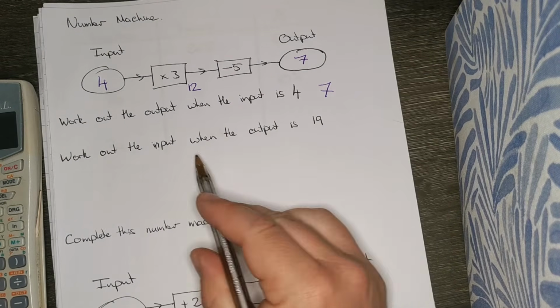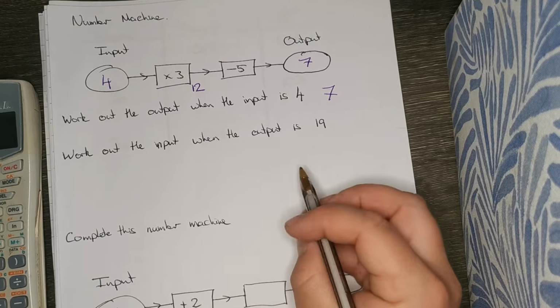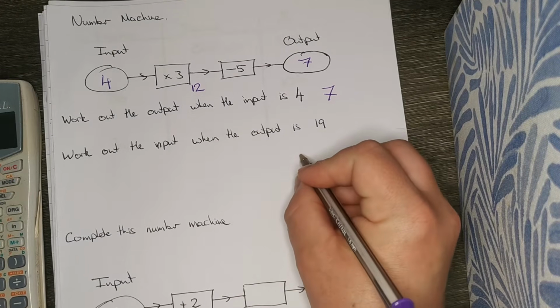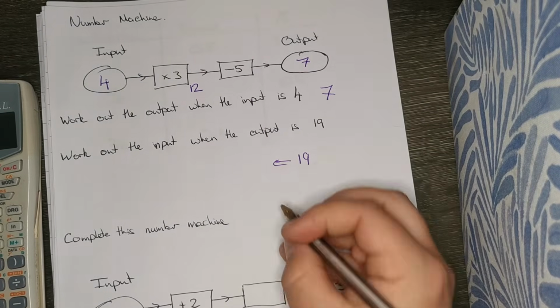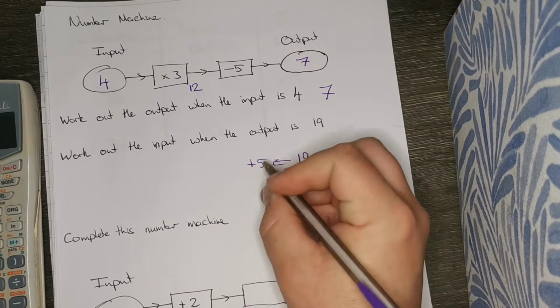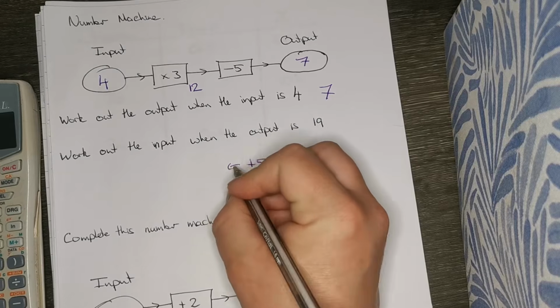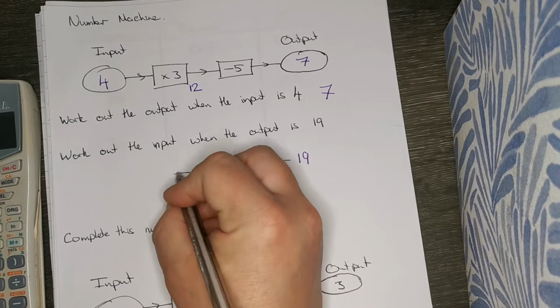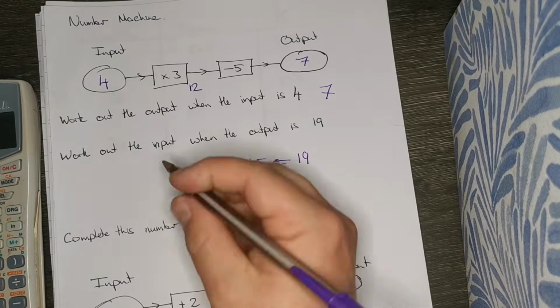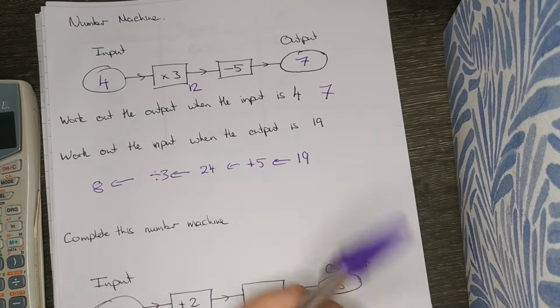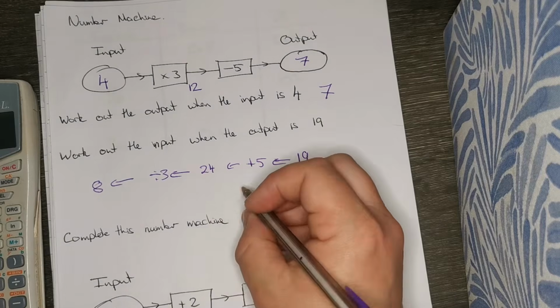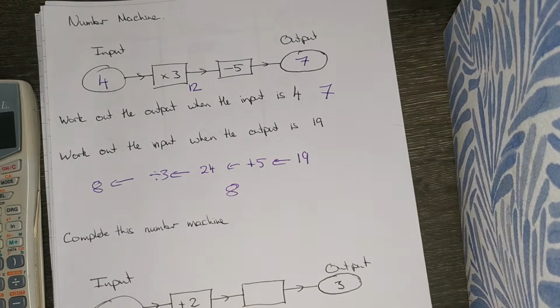Work out the input when the output is 19. So this time I'm going backwards. So I'm going to say I'm starting at 19. I'm doing the opposite of take away 5, which would be add 5, which would get me to 24. Then I'm doing the opposite of times 3, which is divide 3, which should be 8. So I think the input should have been 8.